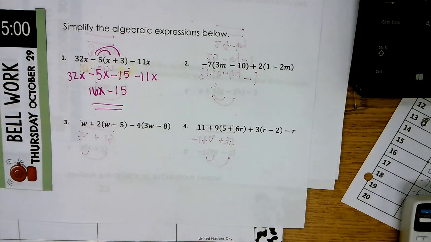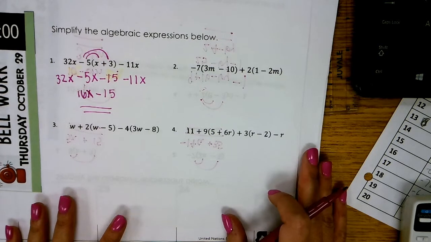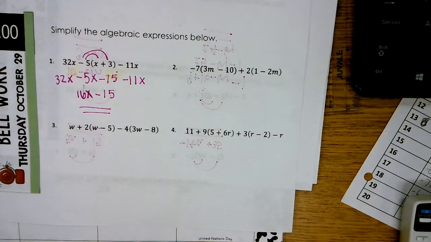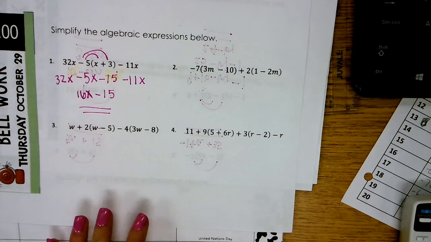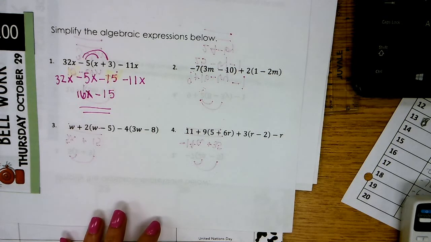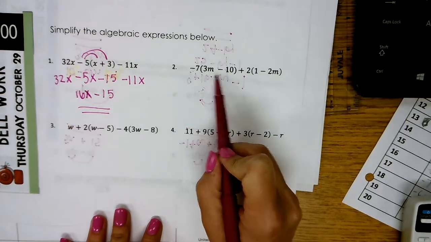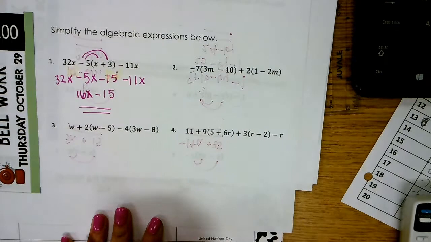For number 2, again, the first thing we need to do is distribute. So we have negative 7 times the quantity 3m minus 10 plus 2 times the quantity 1 minus 2m. So what we're going to do is first we're going to take the negative 7 and distribute it to each term inside this first set of parentheses.